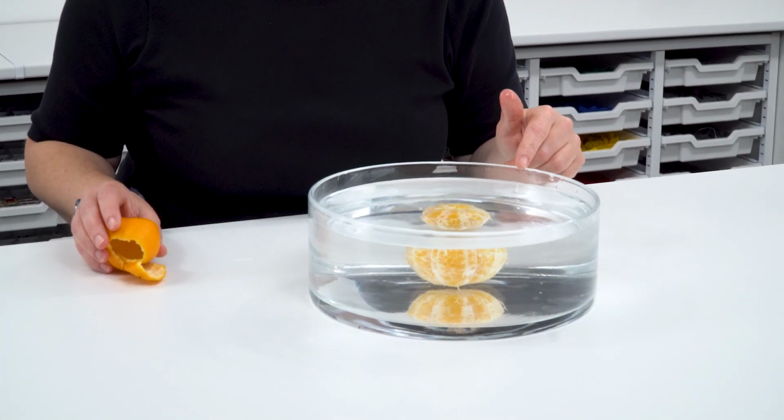Our orange has sunk. It's actually the peel that is less dense than water, and when the orange is still wrapped in the peel, then the overall density is less dense than water. But once we've peeled it, the orange itself is denser and will sink.